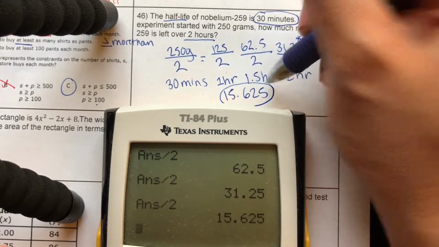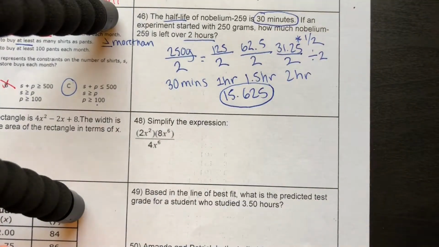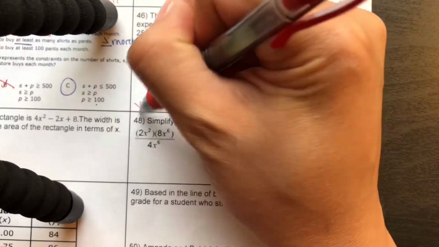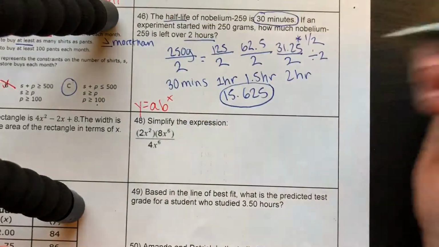So that should be your final answer. Another way that you can think about it is to write a formula. So this is going to be exponential. Y equals AB to the power of X.